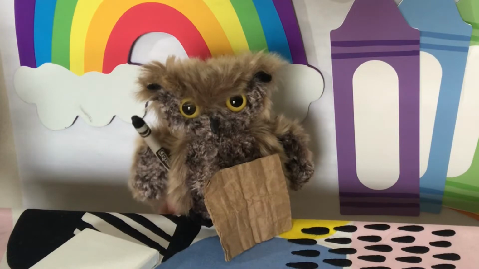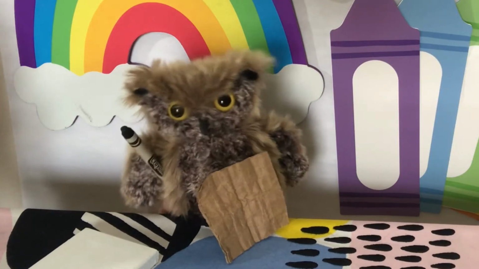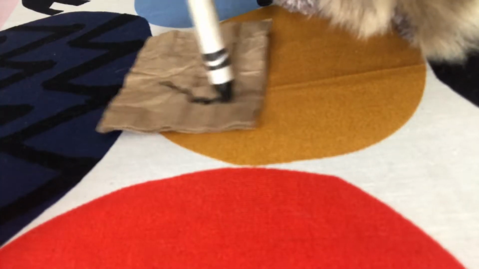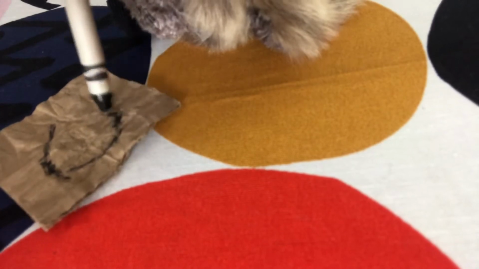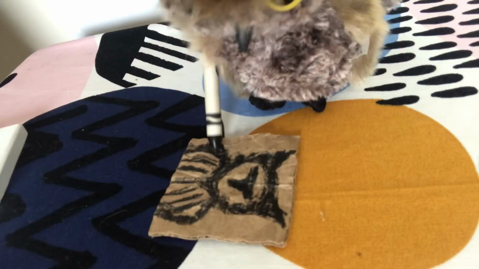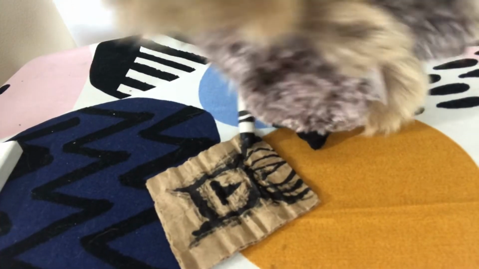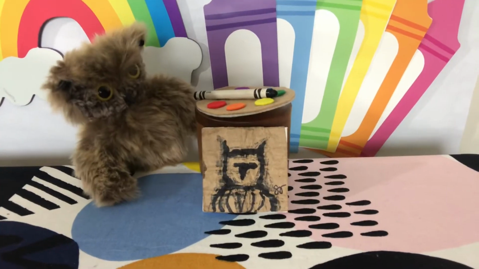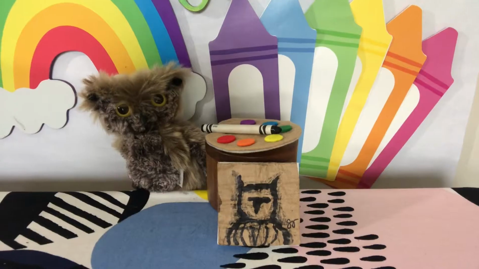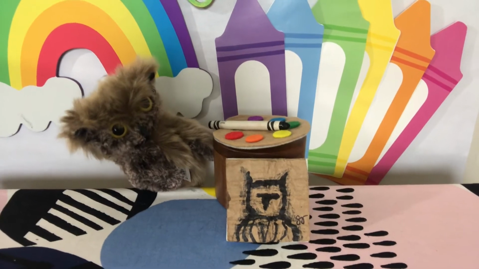Screech added a lot of texture to his cardboard, making it look like a cave wall. Wow, Screech, your art must be inspired by prehistoric cave paintings.